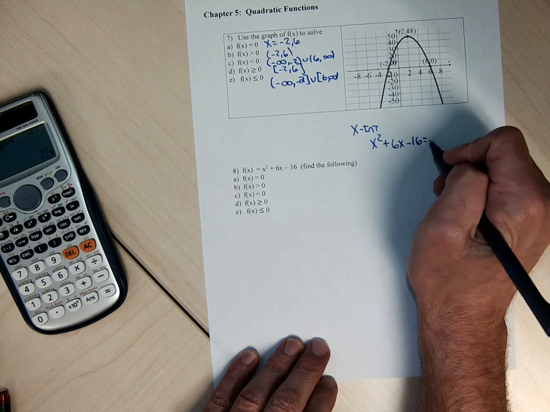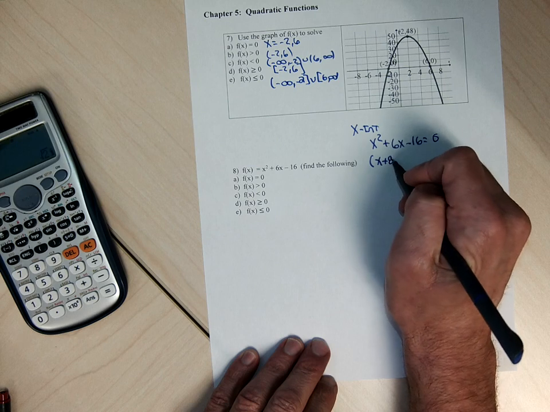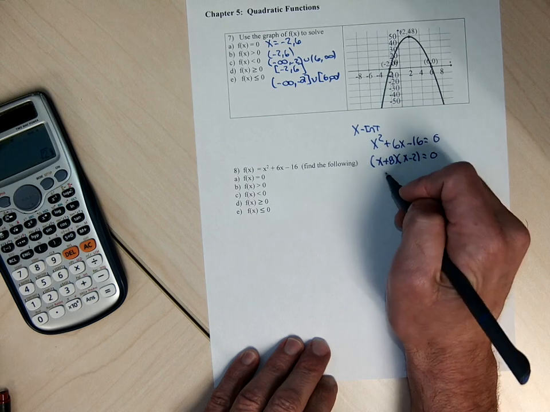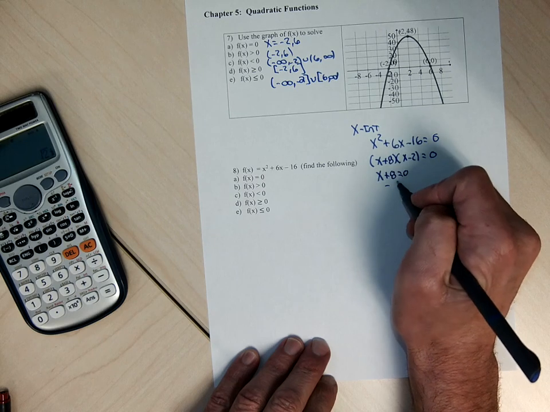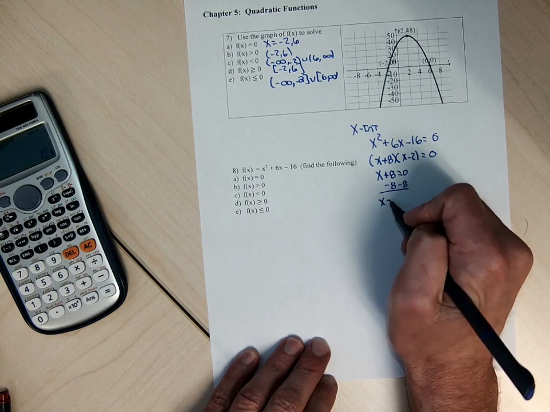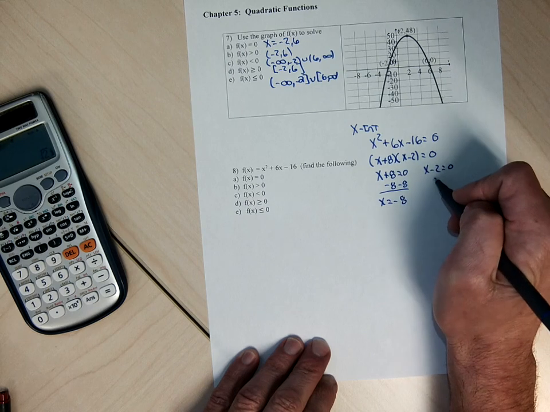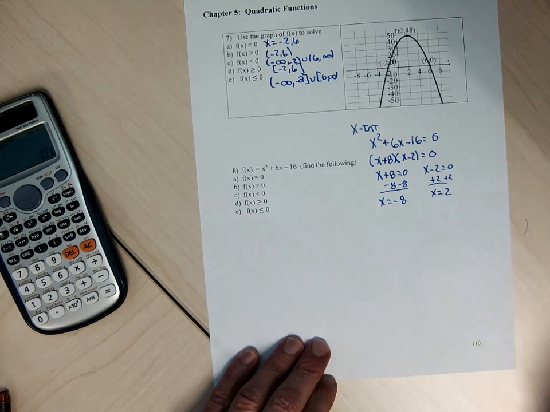I'm going to set it equal to 0, and I'm going to factor. I can factor that in my head, and I only have 5 minutes left, so I'm going to factor it quickly. After I get it factored, I split the factors up, separately set each one equal to 0, and those are going to give me the x-intercepts to plot on the x-axis. I'm just going to plot the numbers on the x-axis.